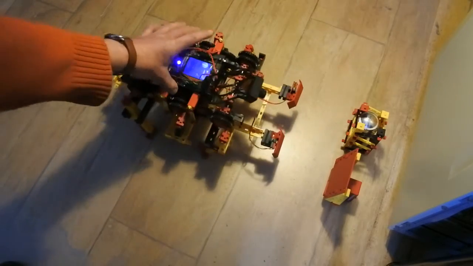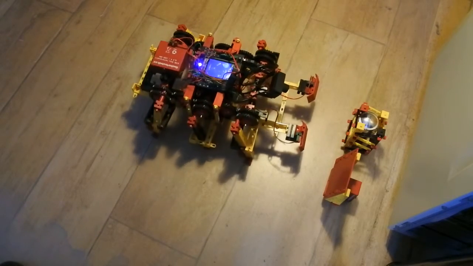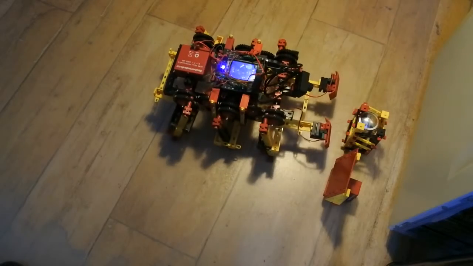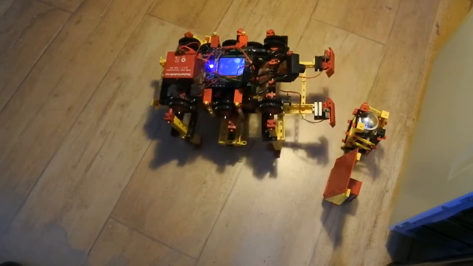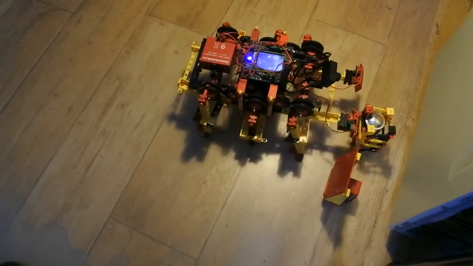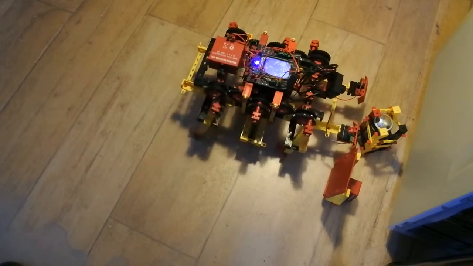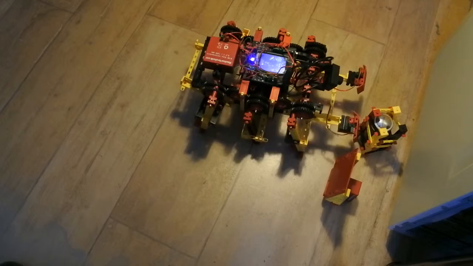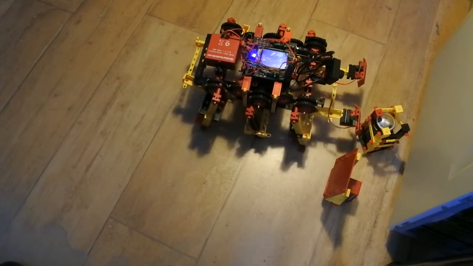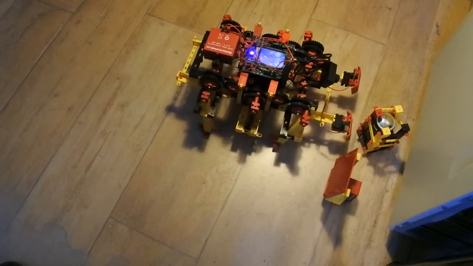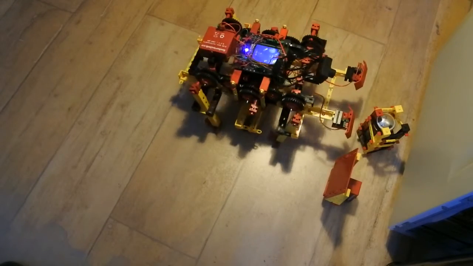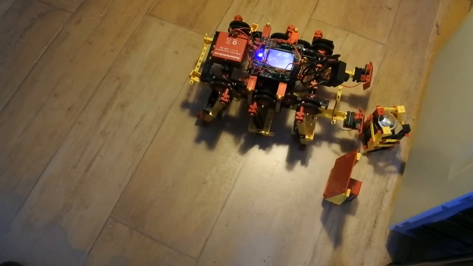But what is it doing? No front sensors at all. But the left side is not really working nicely. Alright, yeah. With this struggling, it really shows it needs the rubber feet.